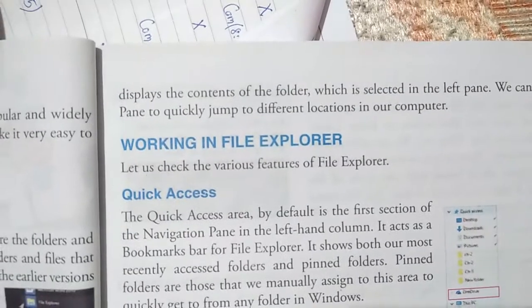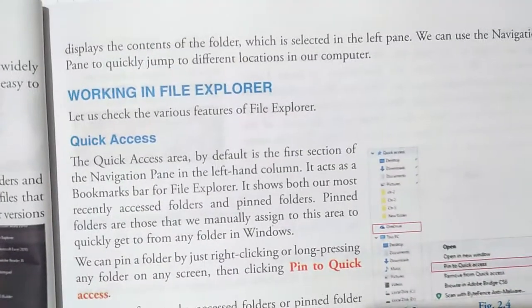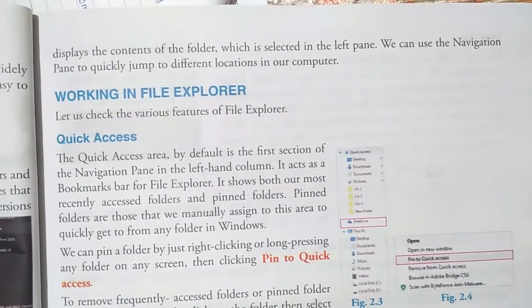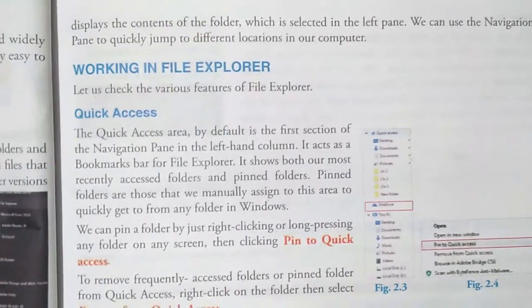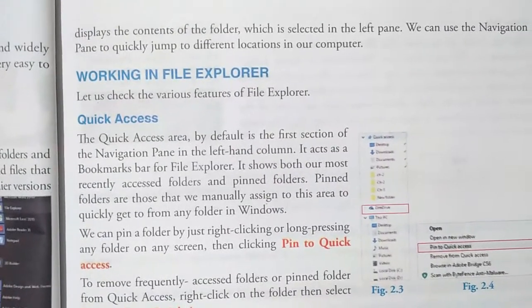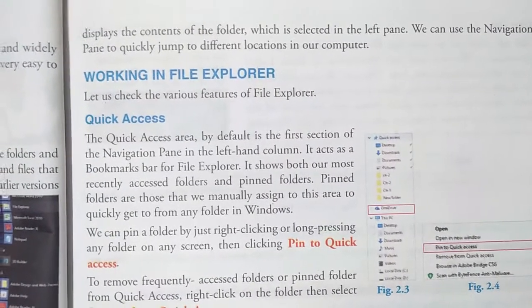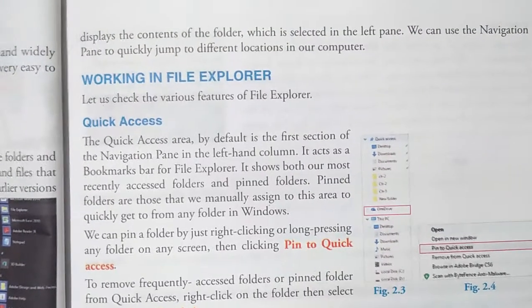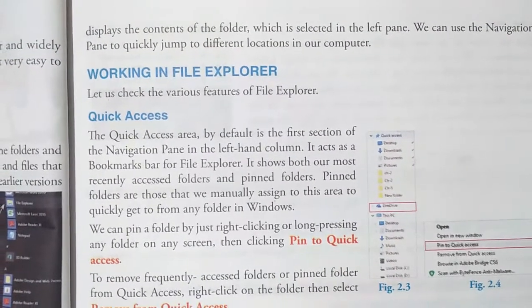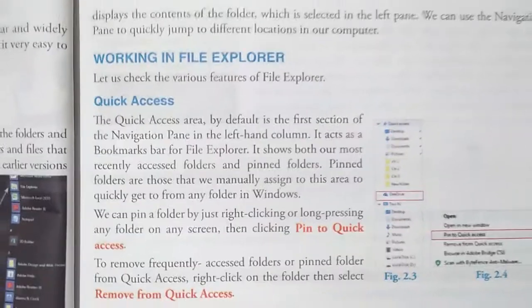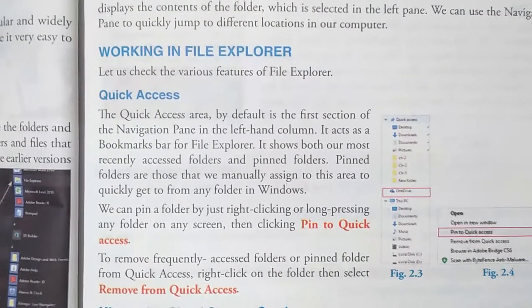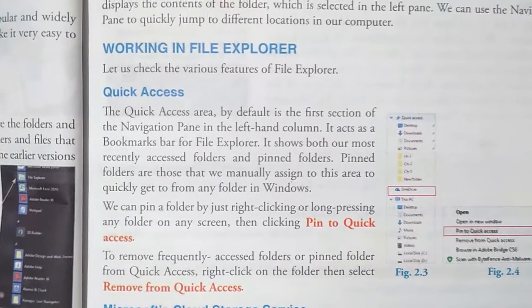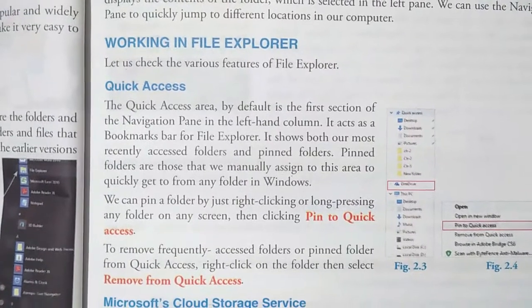Display the content of the folder selected in the left pane. We can use the navigation pane. Navigation means to navigate things. If you want to look for anything through navigation, you can easily find it. The pane lets us quickly jump to different locations in our computer. We can jump to folders also. Working in a File Explorer. How to work in a File Explorer.